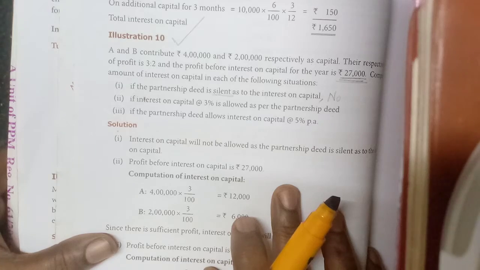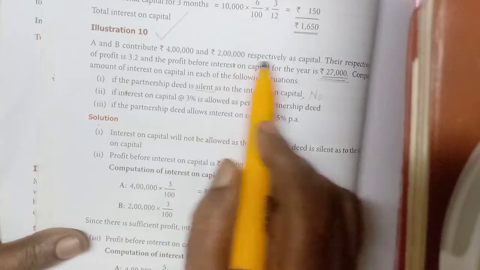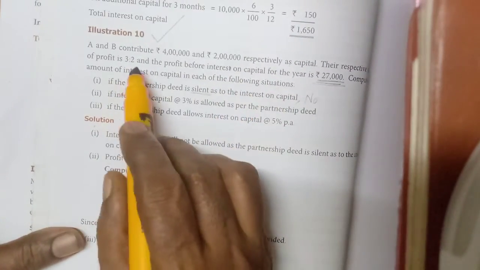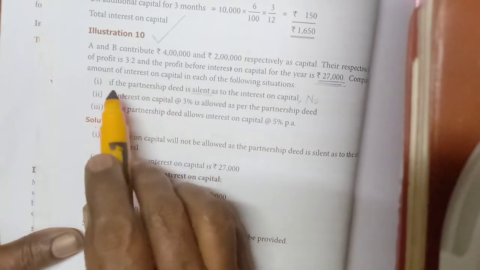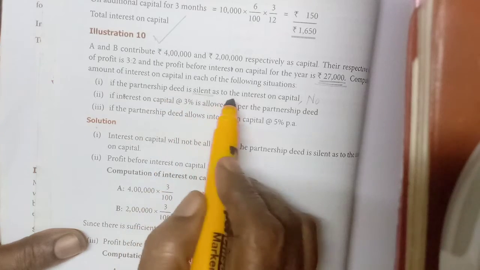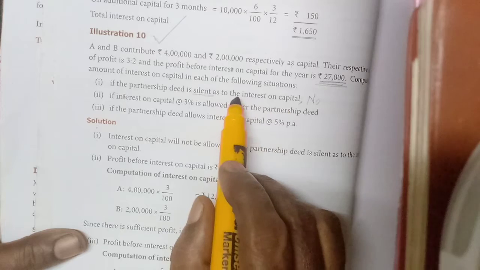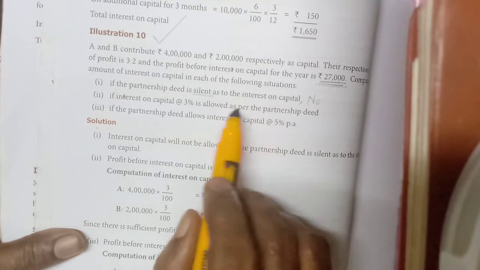Okay, so you may not forget what we have learnt in the beginning. A and B contribute 4 lakh, 2 lakh respectively as capital. Their respective share of profit 3:2. The profit before interest 27,000. Okay, amount of interest on capital in each of the following situation. 3 situations given. If the partnership deed is silent as to the interest on capital, already we have studied, if the deed is silent about the interest on capital, no interest on capital is given to any partner. That we have to write.